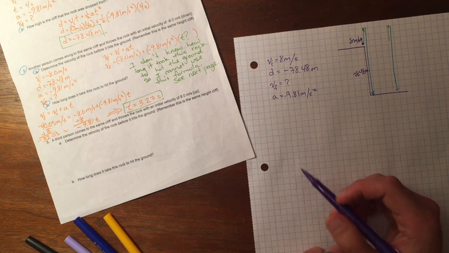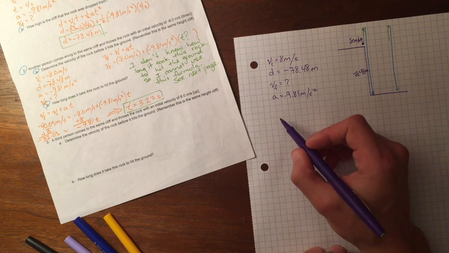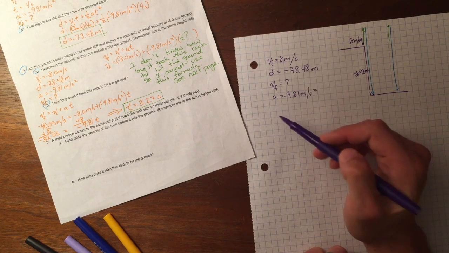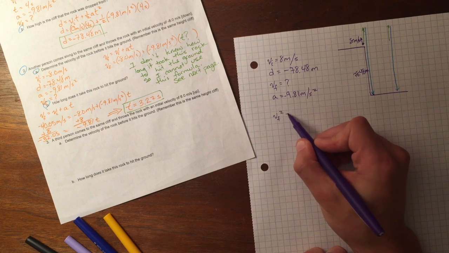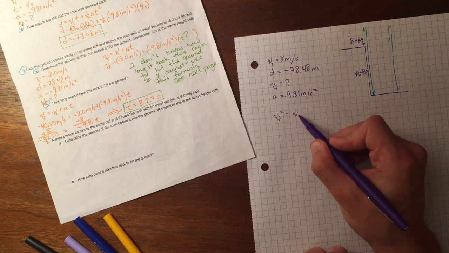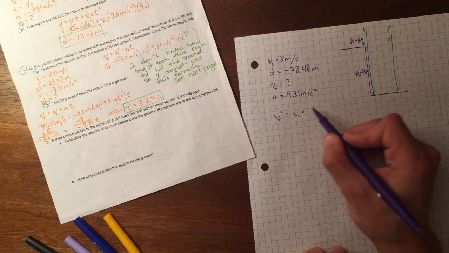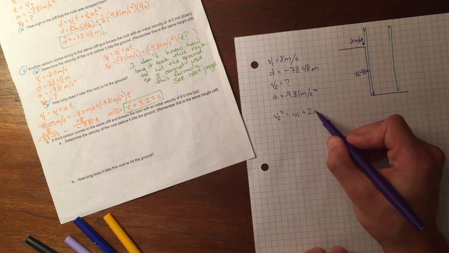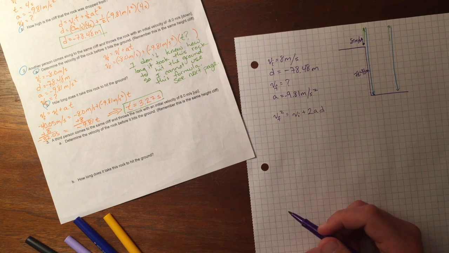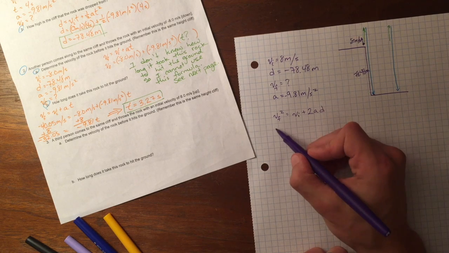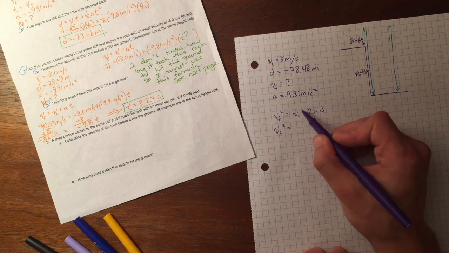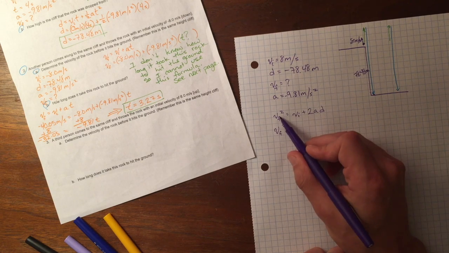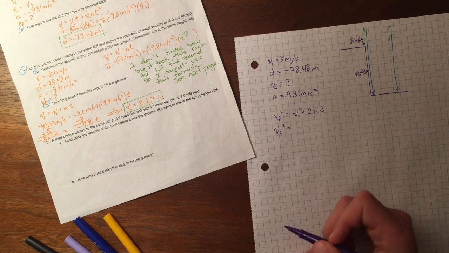So, knowing our formulas, the one that works with all these givens is V final squared equals V initial squared plus 2AD. So we're trying to find our V final. Whoops, I left out my V final squared equals V initial squared plus 2AD.